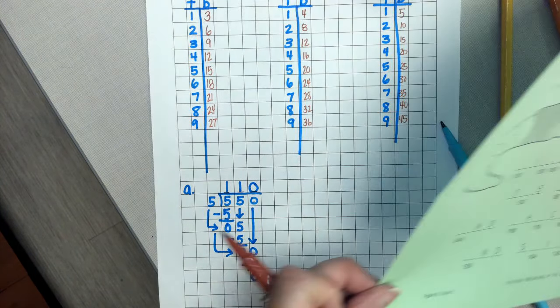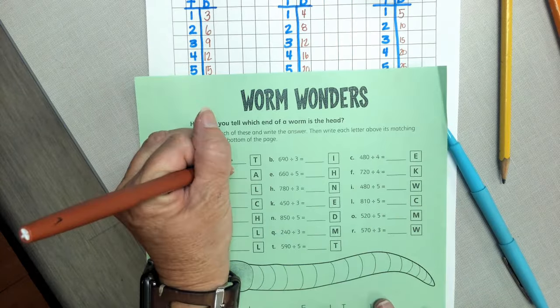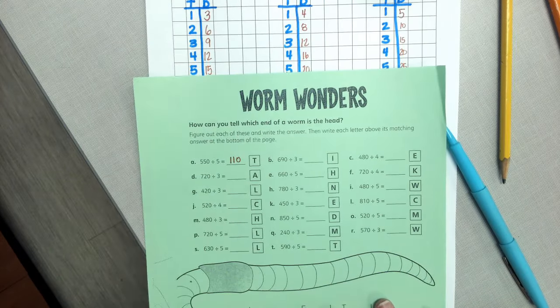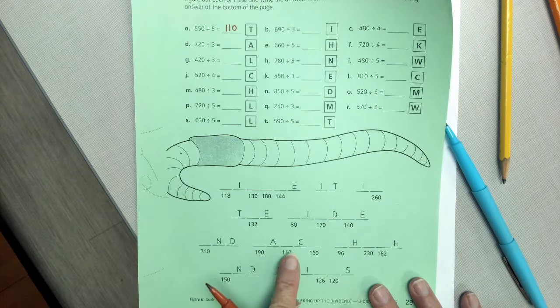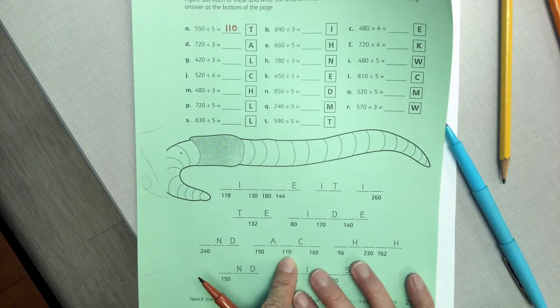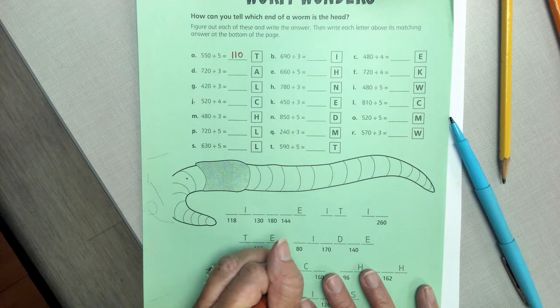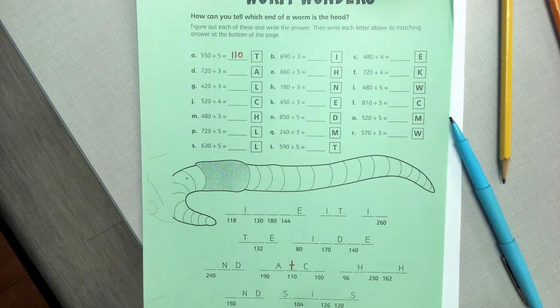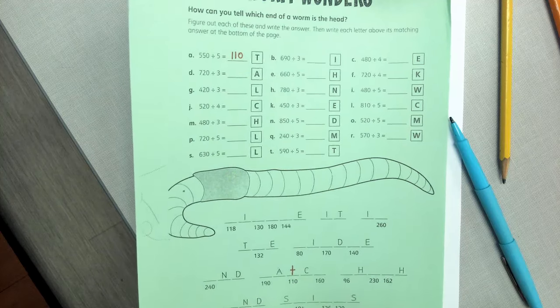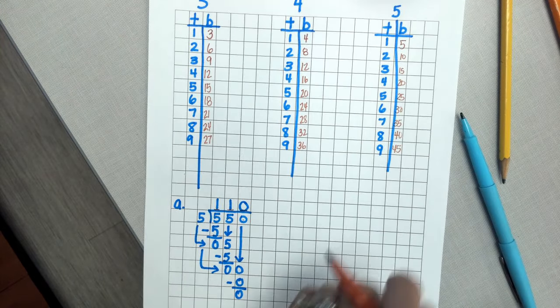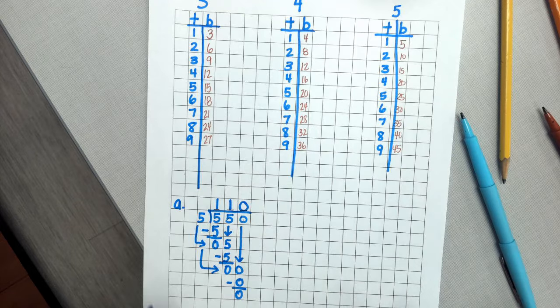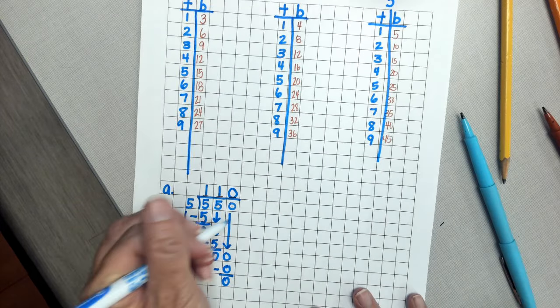Now I'm going to go over. I'm going to write my answer. My answer is 110. I'm going to find my answer down here, and I'm going to put the letter T in the blank for 110. And if I had any other 110s, I would put that also. I'm going to continue this video for probably 2 more problems. We're really working on that process of just learning how to divide.